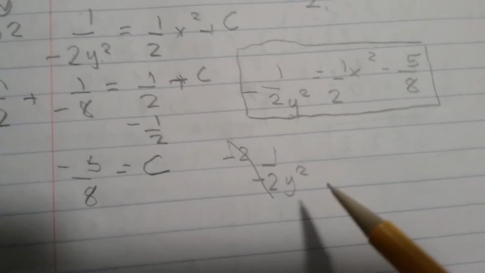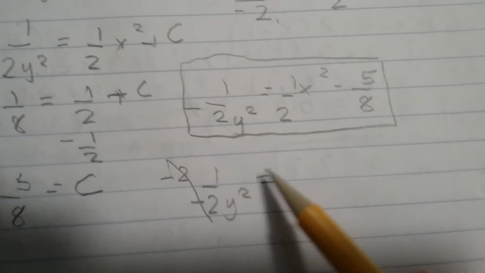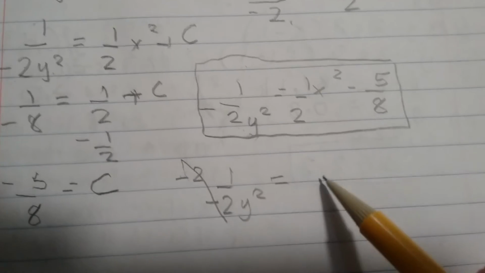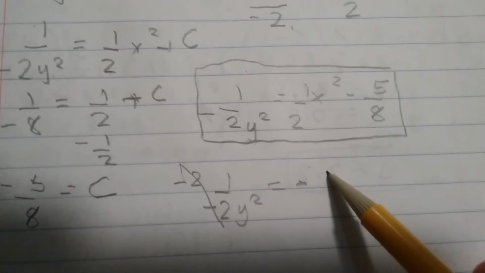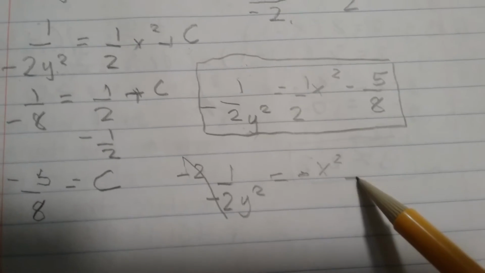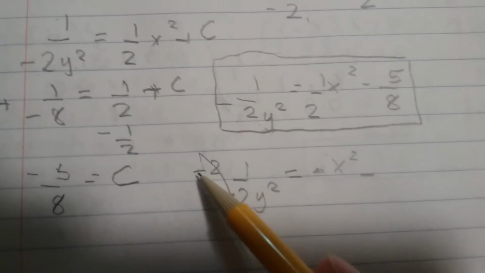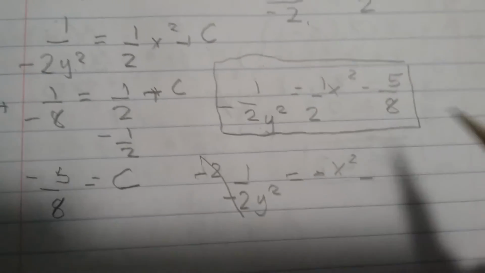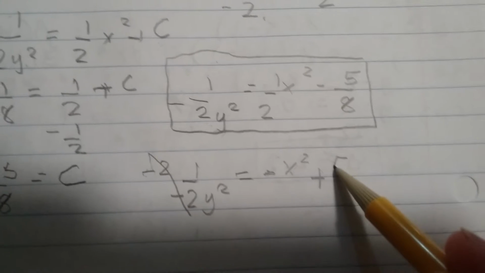So that cancels, and now what we do to the left, we have to do to the right. Negative times a positive is a negative. 2 over 2 is 1. So we're just going to have x squared minus, not minus, my bad. I almost forgot our negative. Negative times a negative is a positive. So now we have 5 over 8.